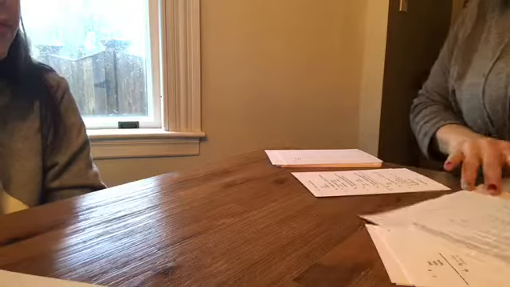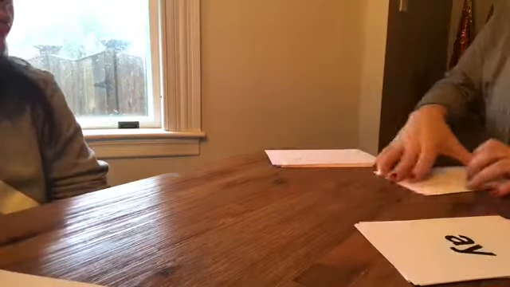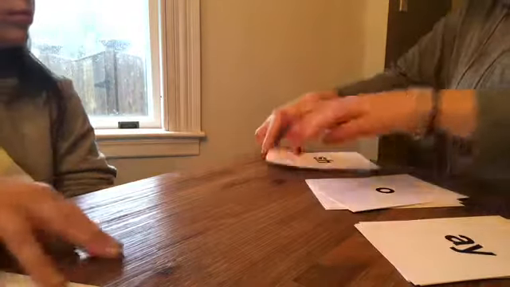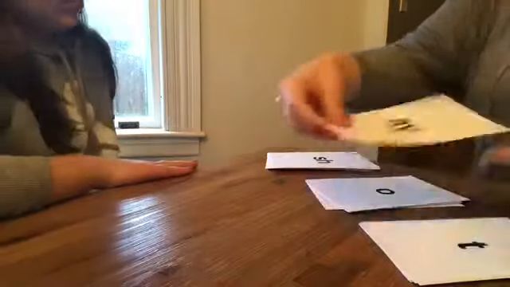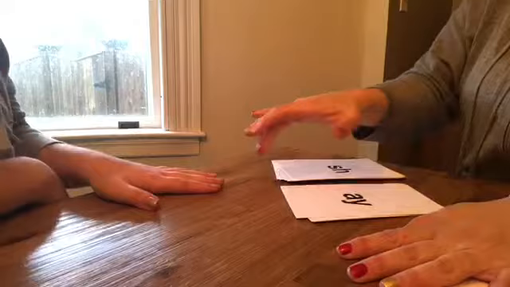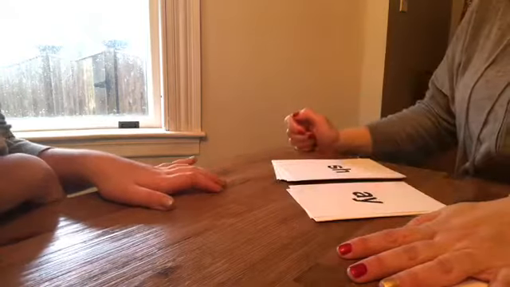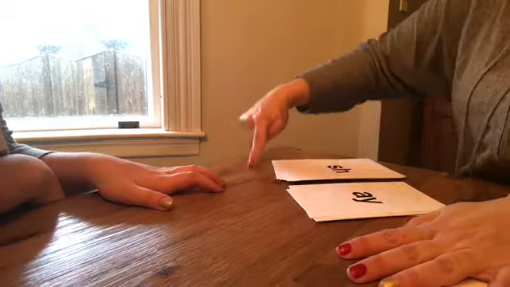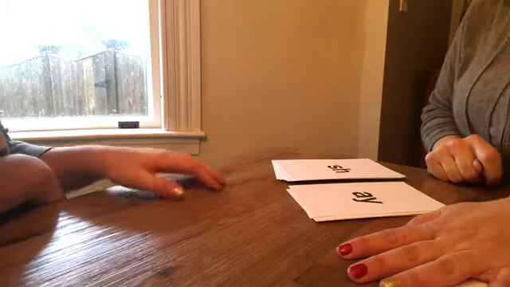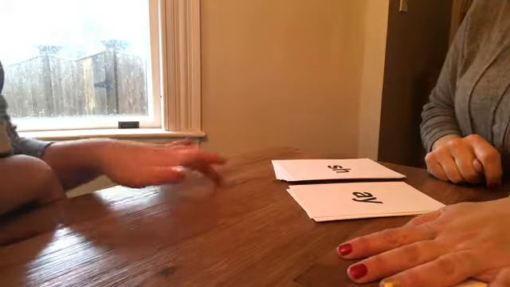Now we're going to move on to our blending drill. With our blending drill, I'm going to flip over 3 cards, and you are going to tap and blend on the table. So tap and blend. Sh. A. Shay. Can you do that with your fingers too? Sh. A. Shay.